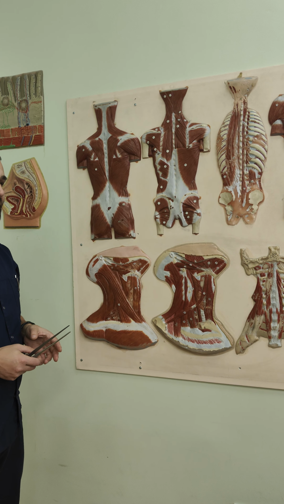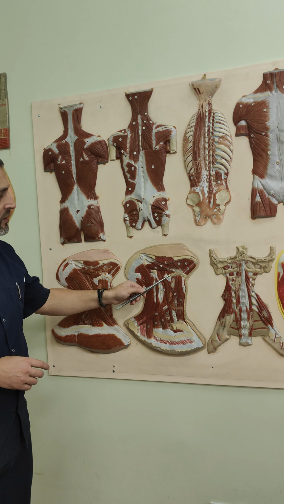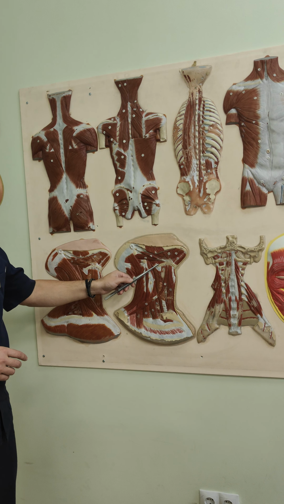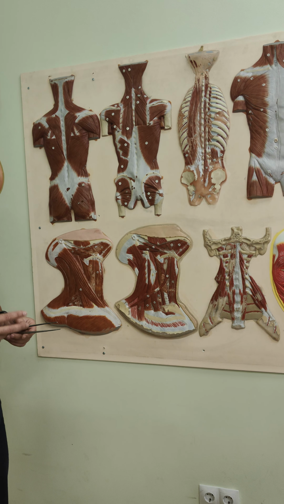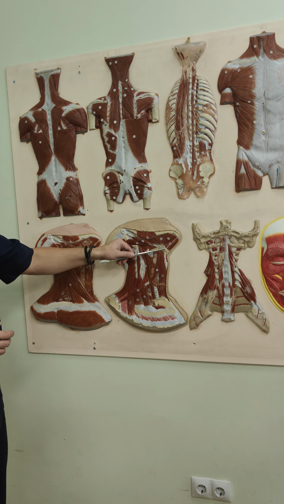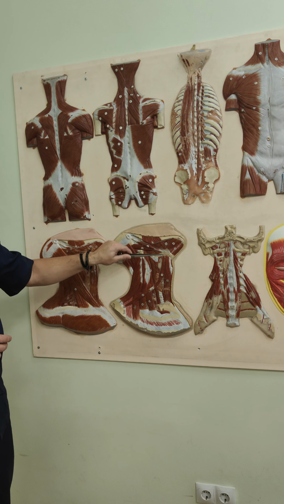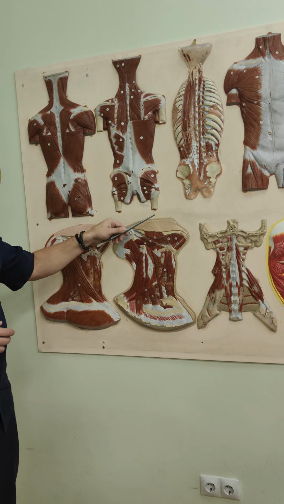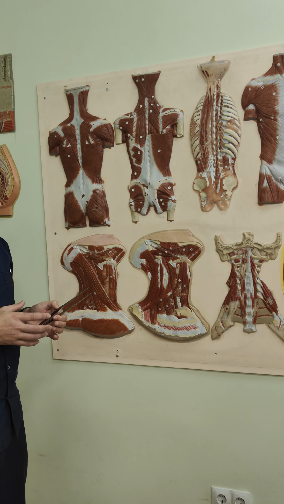The deep group is subdivided into two subgroups, and the borderline between them is this bone, which is called the hyoid bone. So all muscles of the middle group are divided into two subgroups. Infrahyoid muscles means muscles which lie below the hyoid bone, and suprahyoid muscles which lie above the hyoid bone. There are four muscles in each group.